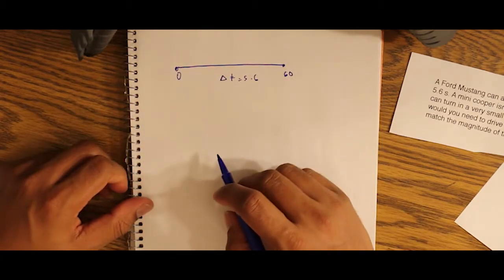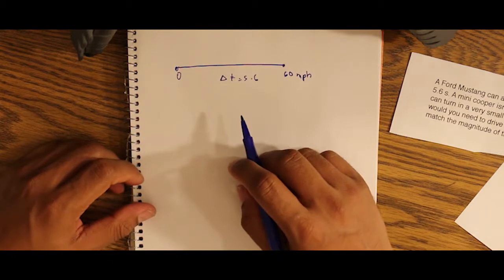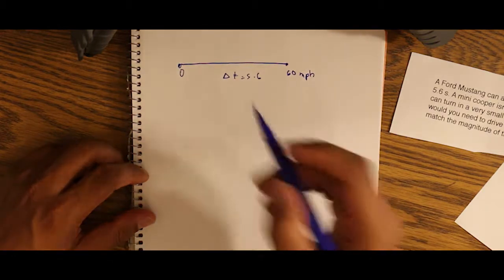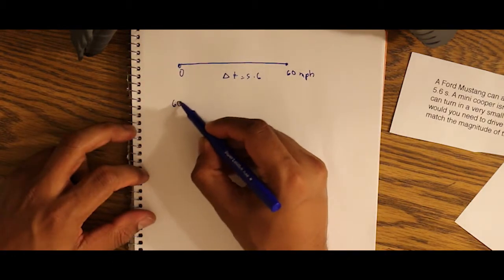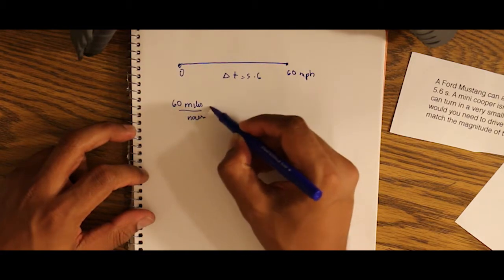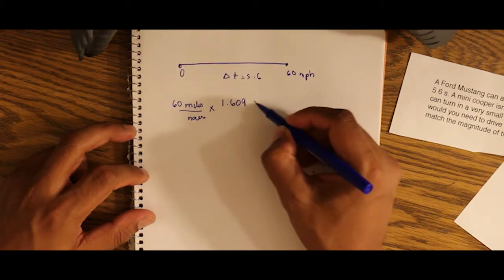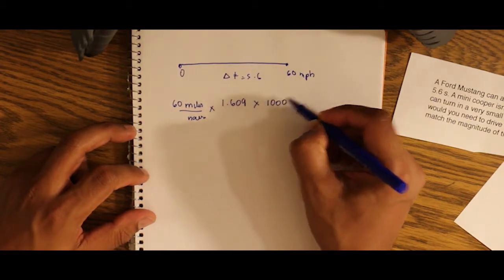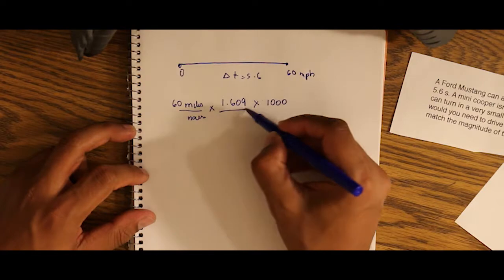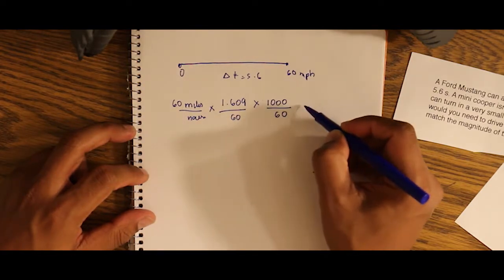What is that acceleration? First, we need to convert miles per hour into meters per second. So we have 60 miles per hour. 1 mile is equal to 1.609 kilometers. 1 kilometer is equal to 1,000 meters. 1 hour is equal to 60 minutes, and 1 minute is equal to 60 seconds.